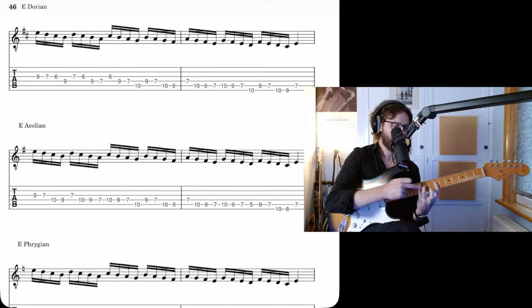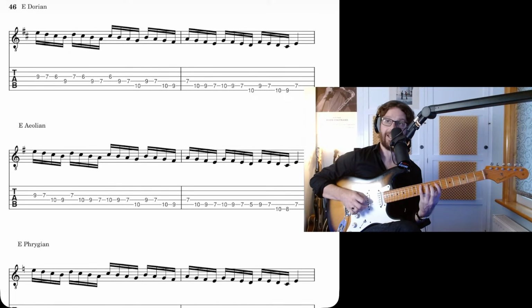And then we use the third finger on fret 9 for 9, 7, 10, 9. Then 9, 7, 10, 9.